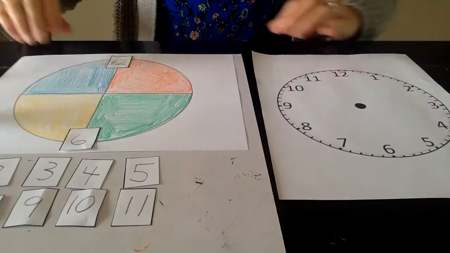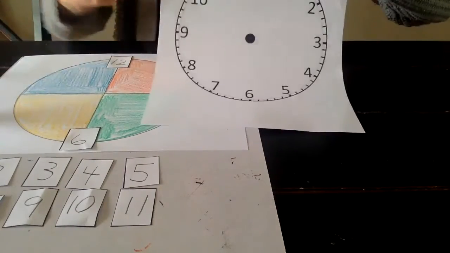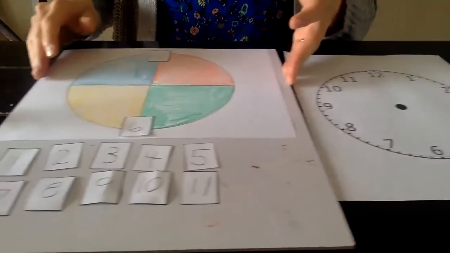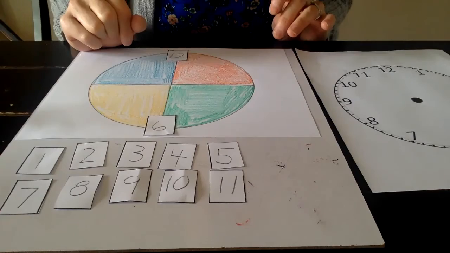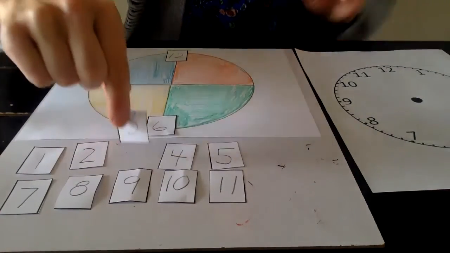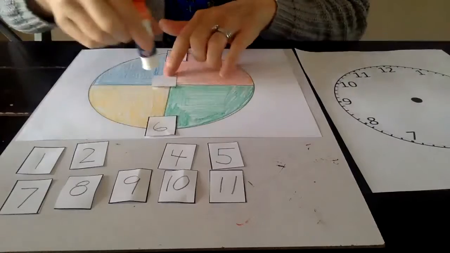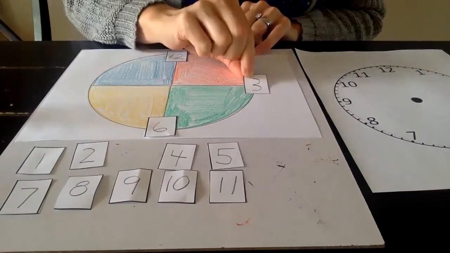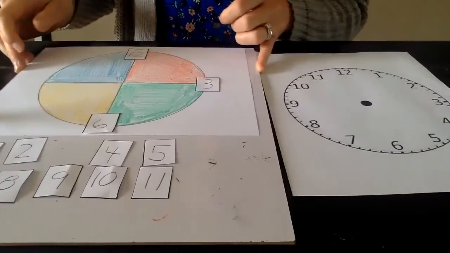Let's keep going. When we look at our clock, we see on the right-hand side is our number 3. Let's find our number 3. Where's 3? I wonder if you can touch him. Oh, yeah, you're right. This is him. Number 3. Let's flip him over. There we go. We are going to put him, remember, he goes on our right. We talked about rights and lefts last week. He goes on the right-hand side.